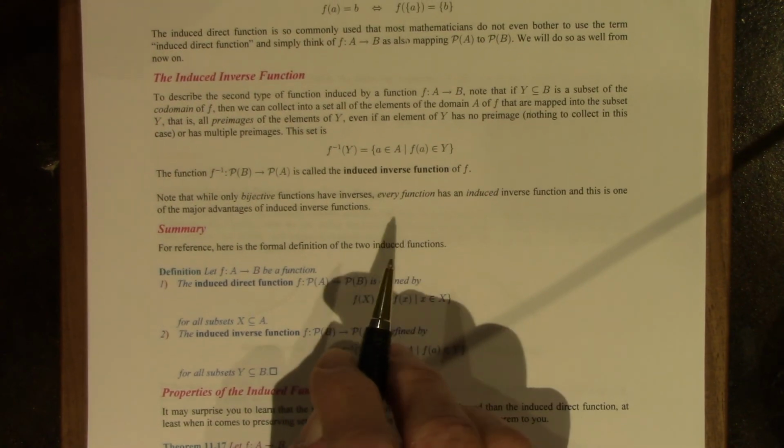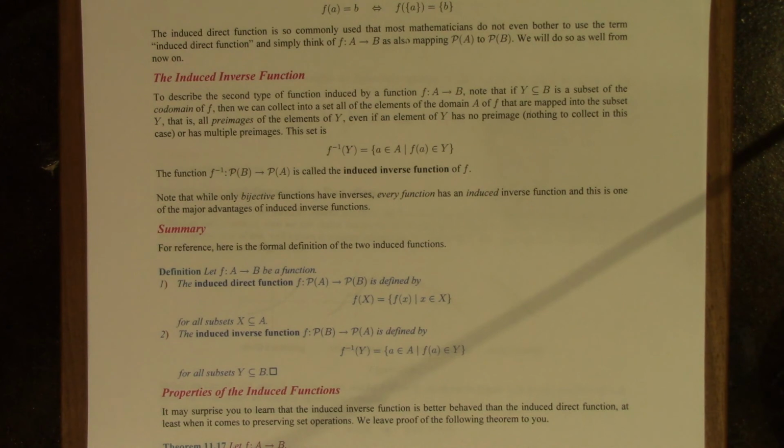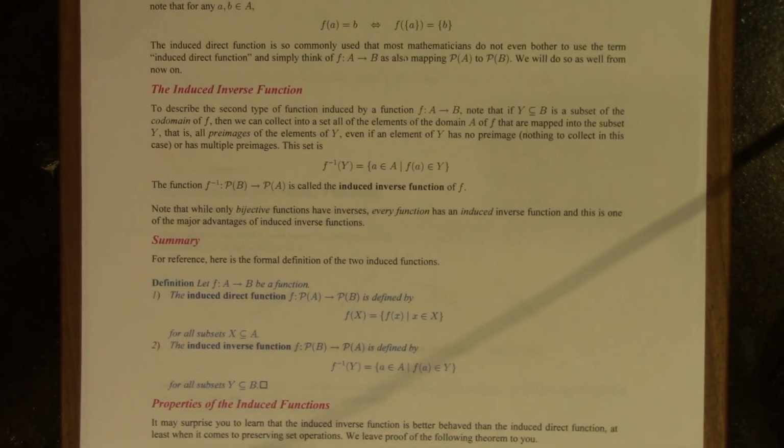The important thing to note here is that it's only the bijective functions that have real inverses, ordinary inverses. Every function has an induced inverse function. And that's one of the major advantages of using induced inverse functions.